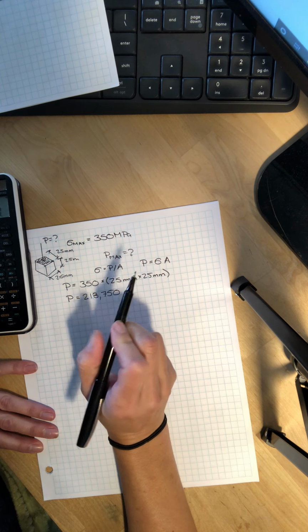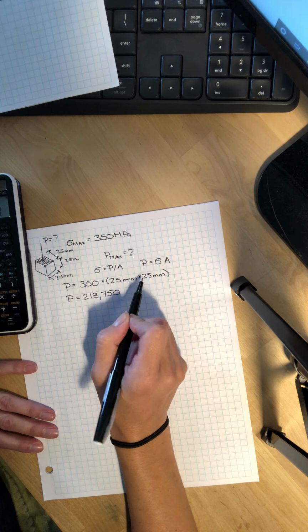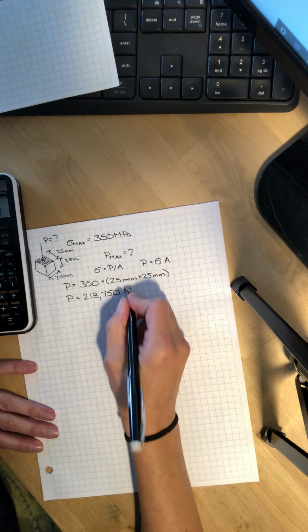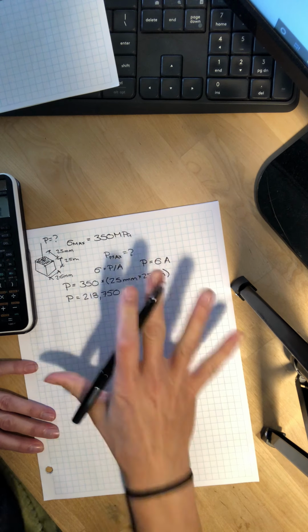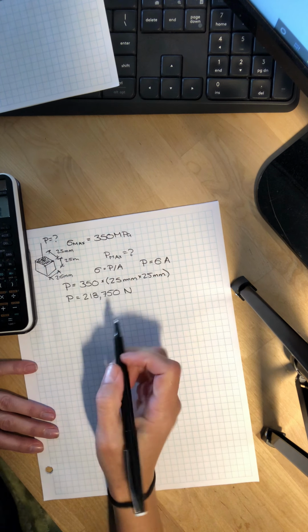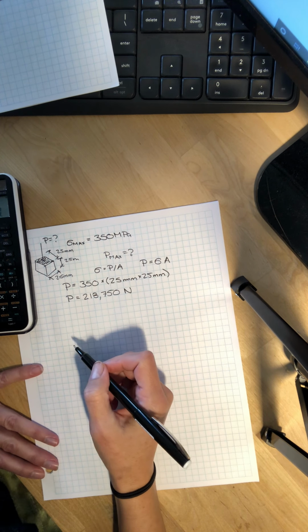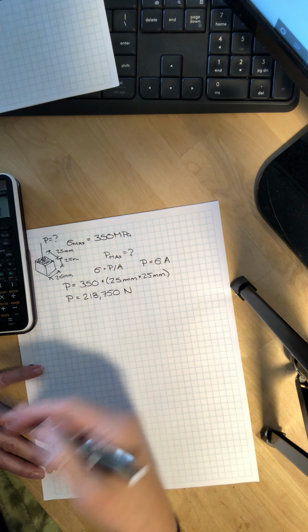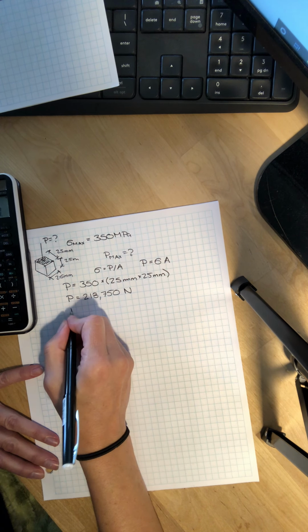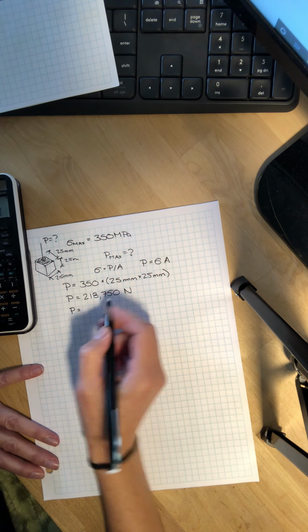But here's the thing, we've been working in newtons and millimeters. So MPa is newtons per millimeter squared, and we multiplied it by millimeters squared. So that gives us newtons. That's great for talking about stress, but now we're talking about a force. And once we're talking about a force, we find it a lot easier to talk about it in kilonewtons. So let's switch this back to kilonewtons.